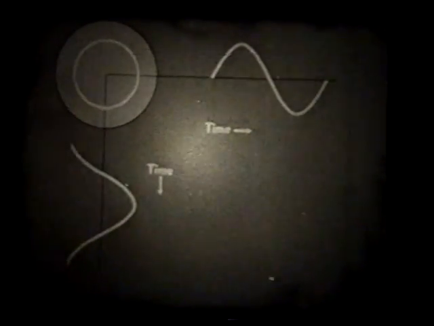Here is another pattern. This one is produced when the voltages on the horizontal and vertical deflecting plates are of equal amplitude and frequency, but are 90 degrees or 270 degrees out of phase.